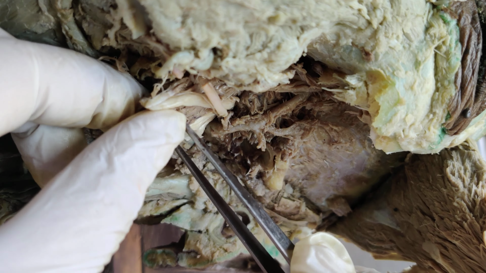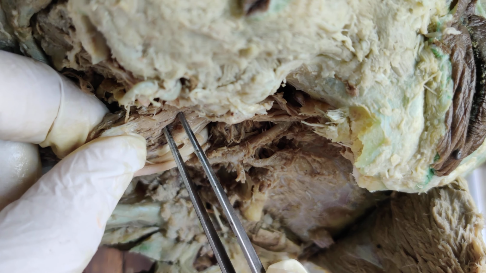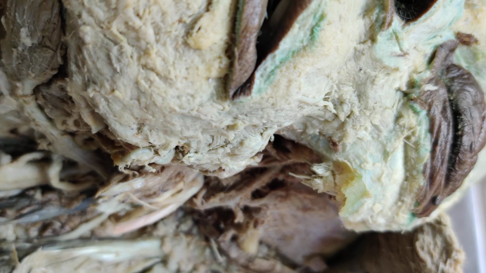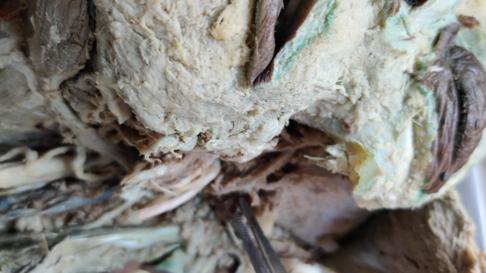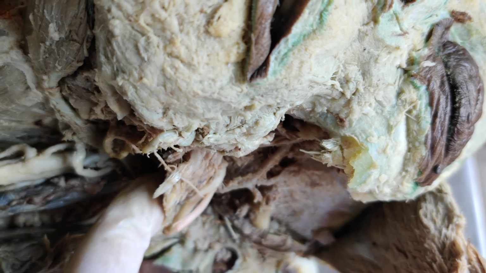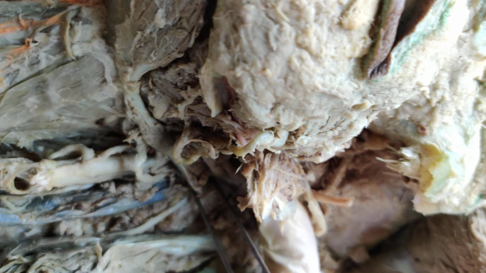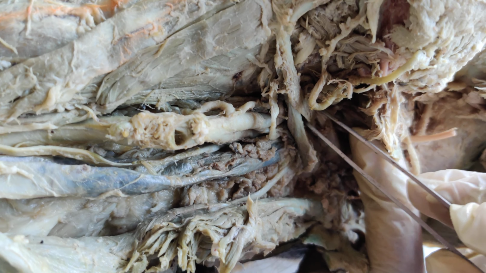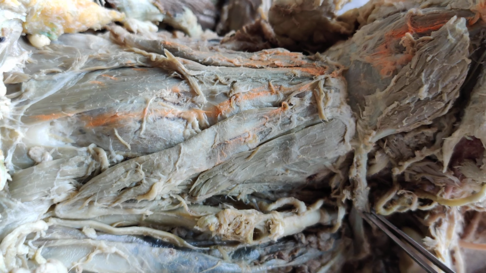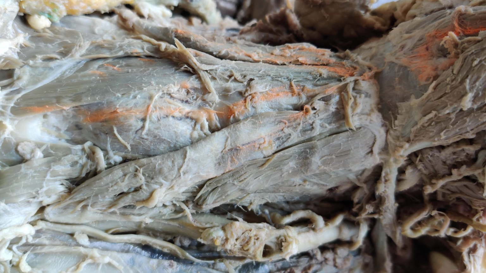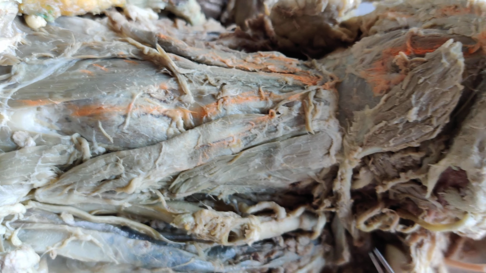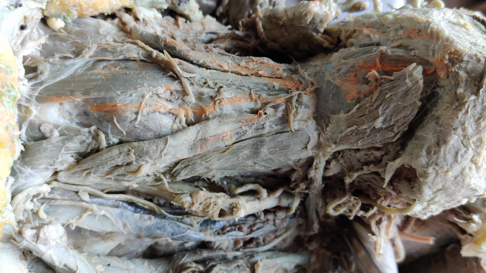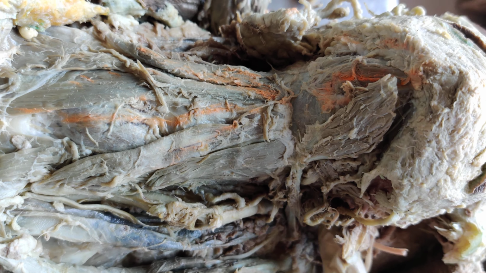Now here you can see the medial pterygoid. The upper head of the medial pterygoid encloses the lower head of the lateral pterygoid muscle. So here it is the TMJ. And now one more important thing which I want to show you is the stylohyoid muscle. Here you can see the stylohyoid muscle. It is extending from the hyoid to the styloid process, and here you can see a bony process, or you can feel it.